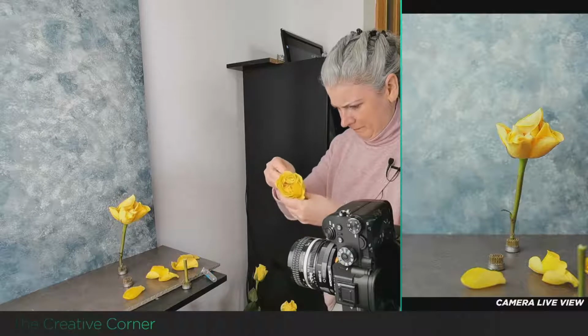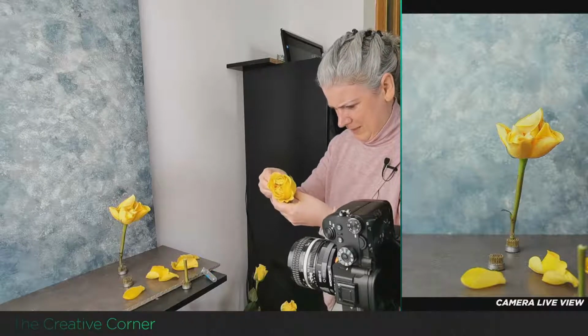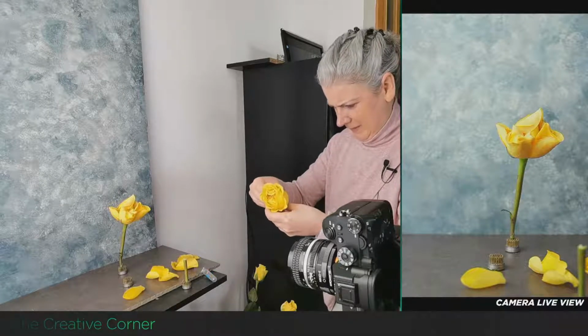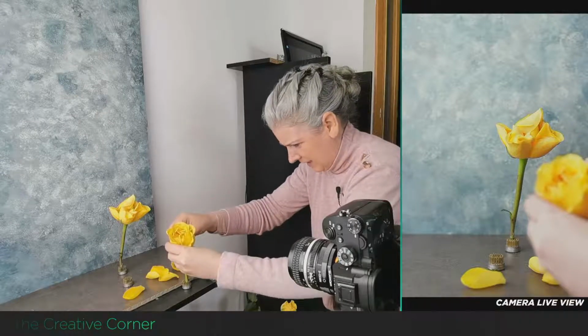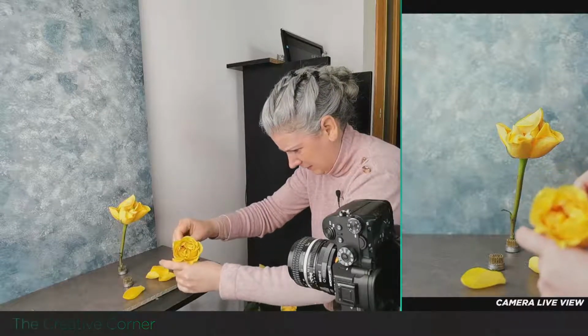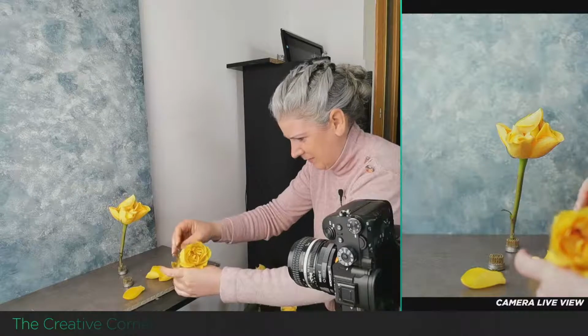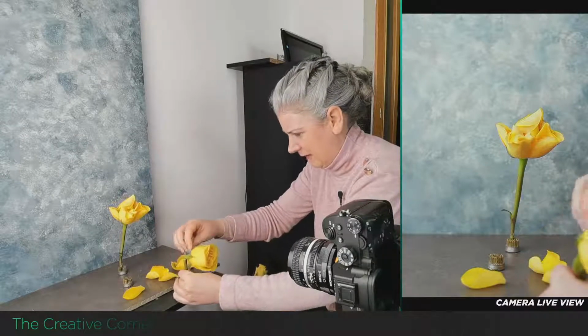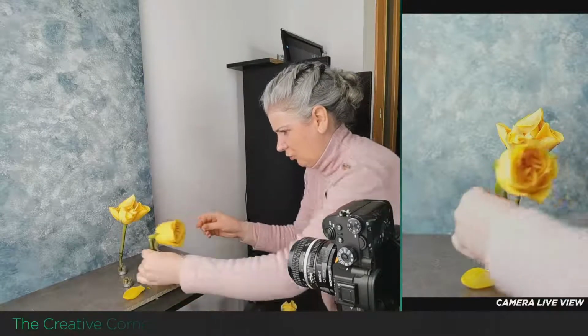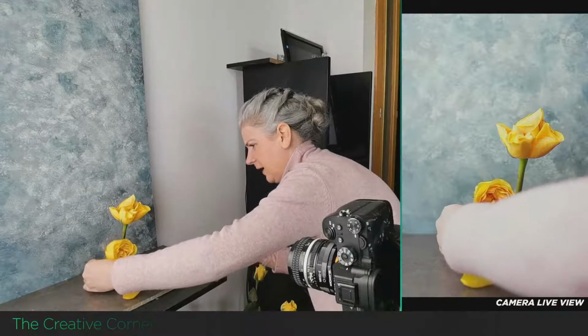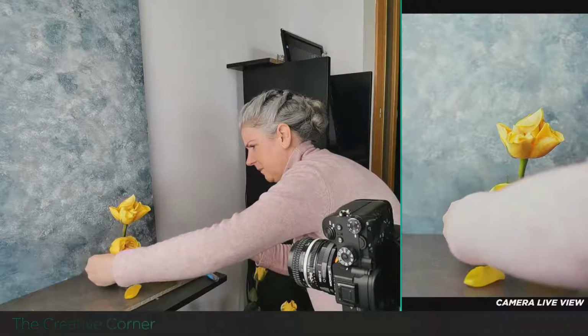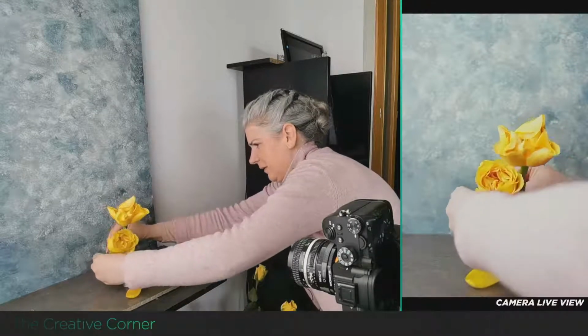So I'm going to do so by putting the pin into the rose stem there and just pinning it back to the stem there. Now I suspect that that may need a stronger pin, but we'll see how we go for now. Yes, okay.